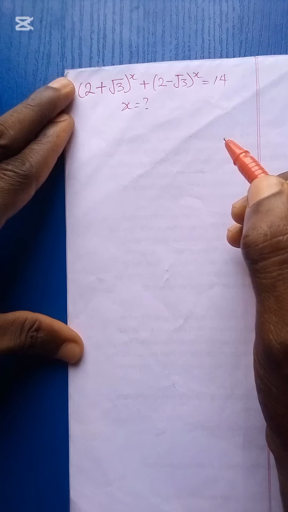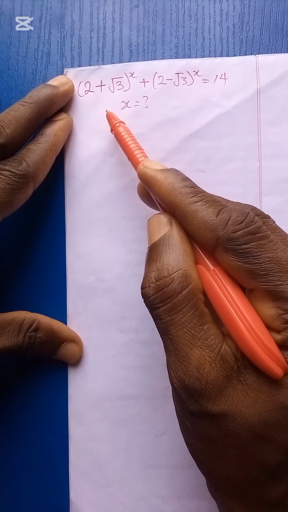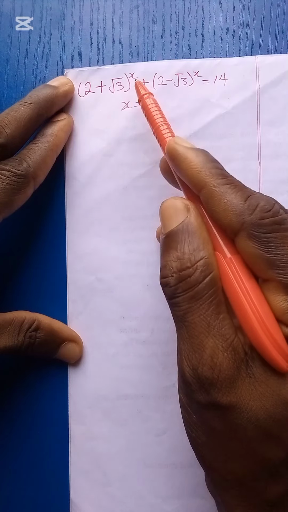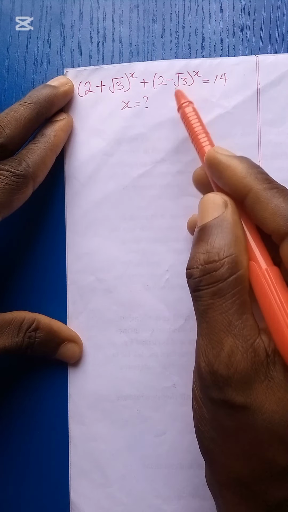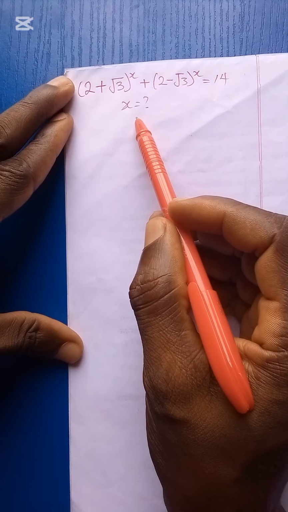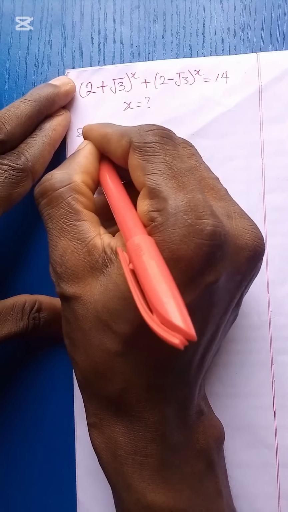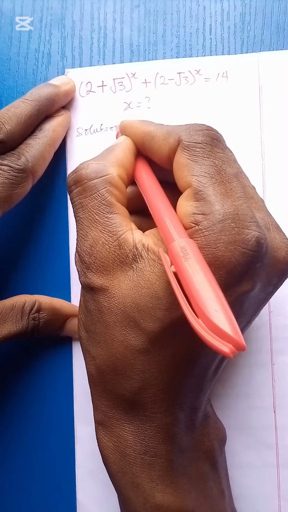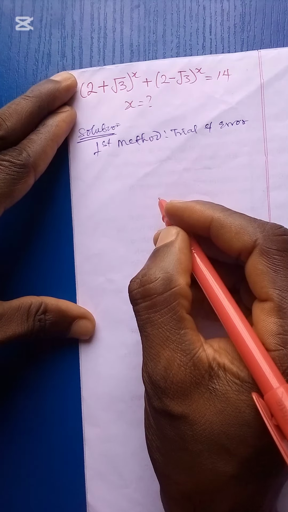In this video I have a Math Olympiad problem. The problem is (2 + √3)^x + (2 − √3)^x = 14. I am required to find the value of x. I am going to use two methods to solve this problem. In the first method, I'm going to use the trial and error method.